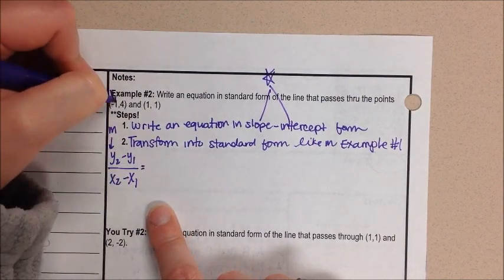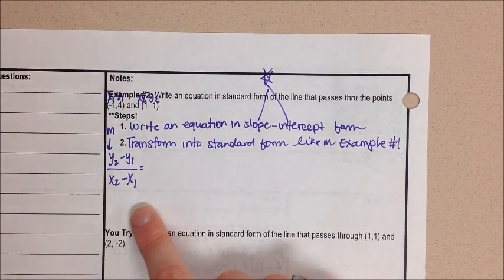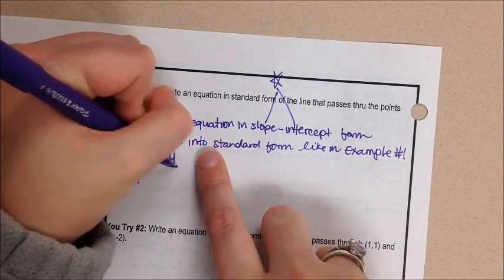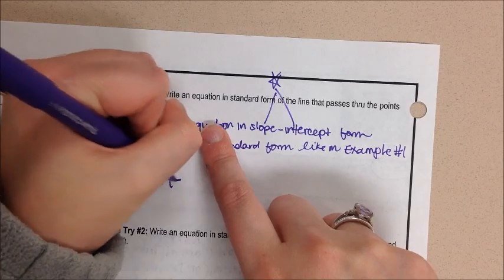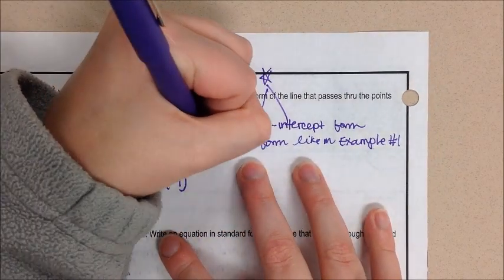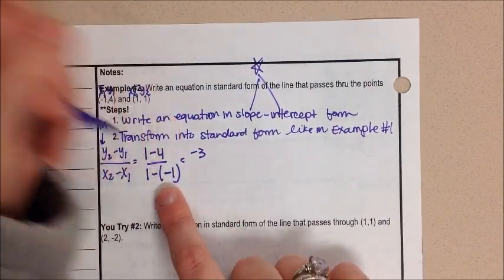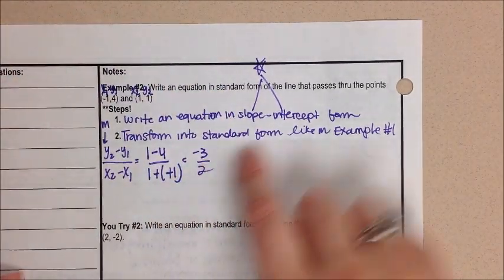So if this is x1, y1, x2, y2, y2 is 1, y1 is 4, x2 is 1, x1 is negative 1. Okay, well 1 minus 4 is negative 3. And 1 minus negative 1, well, subtracting a negative is the same as adding, so that's 2. So there's my slope.